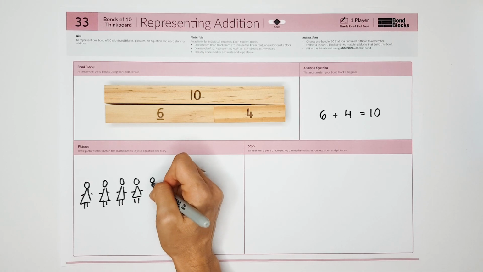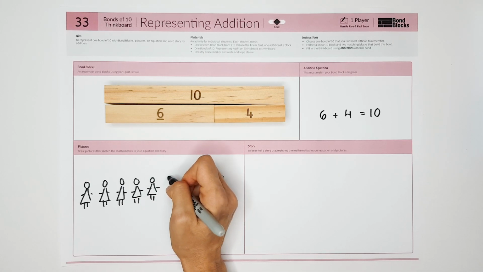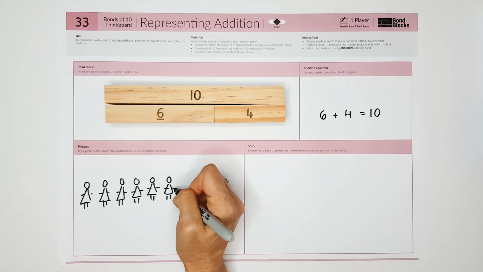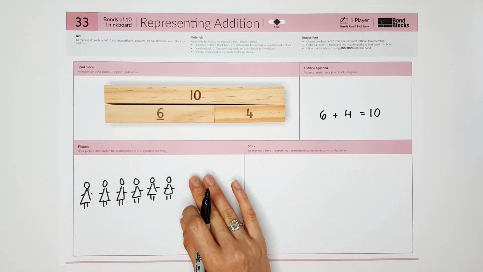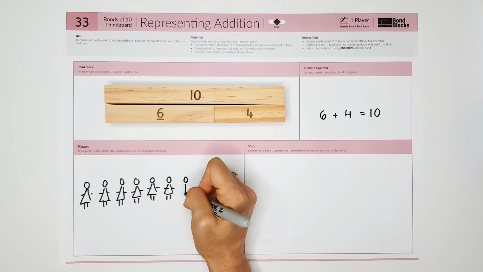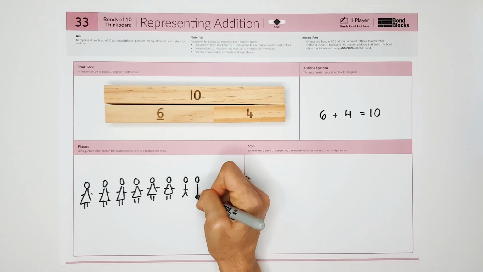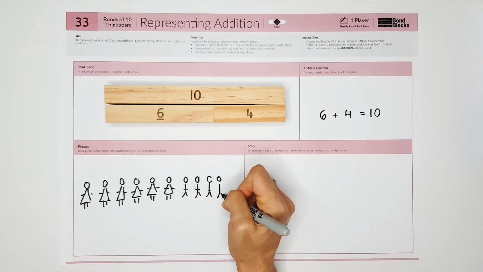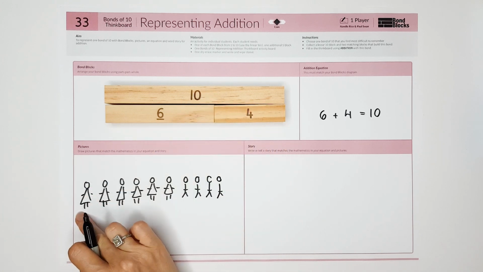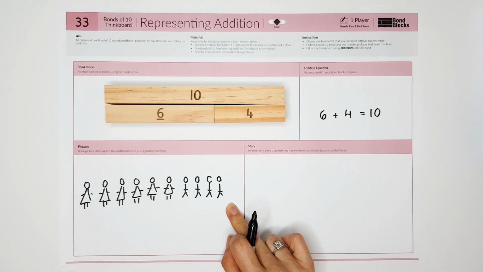1, 2, 3, 4, 5, 6. So there's my part of 6. And I'm going to draw a part of 4 and 4 boys. The 10 is all of the children.